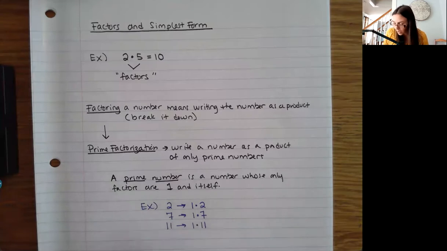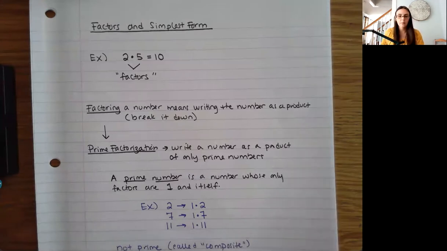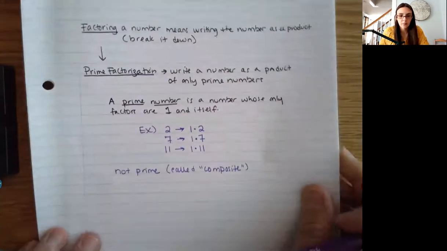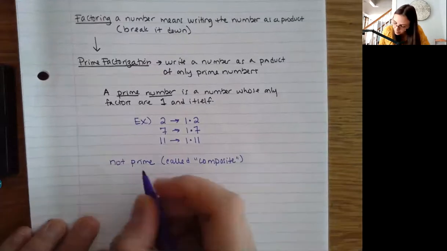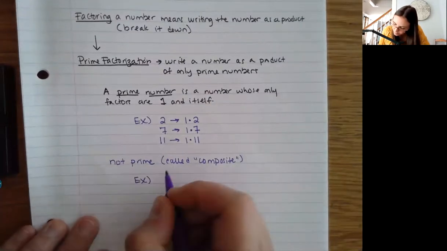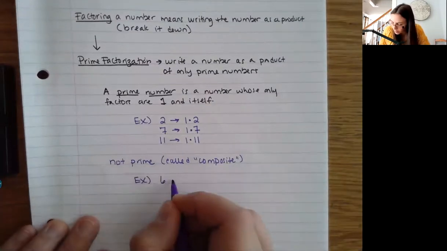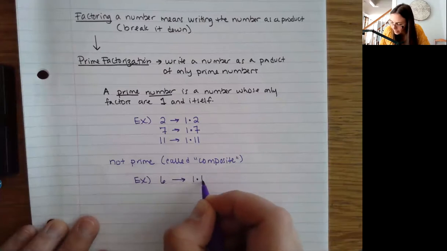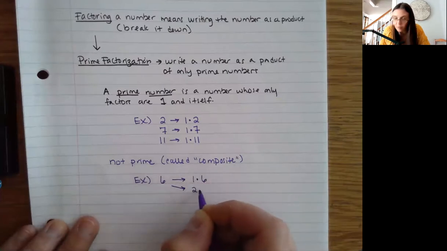So something that is not prime is actually called composite. An example would be the number 6, because 6 could be 1 times 6, but it can also be 2 times 3.